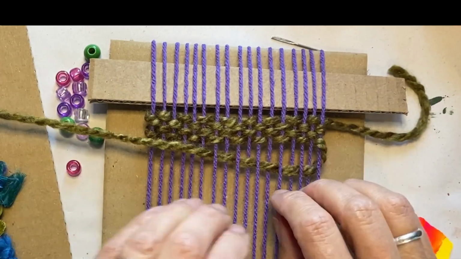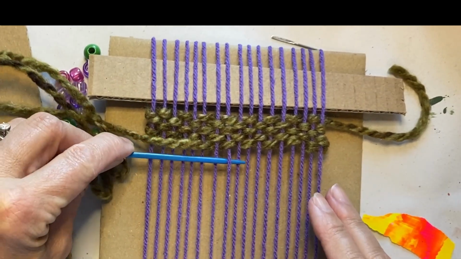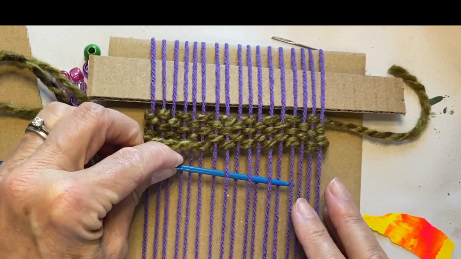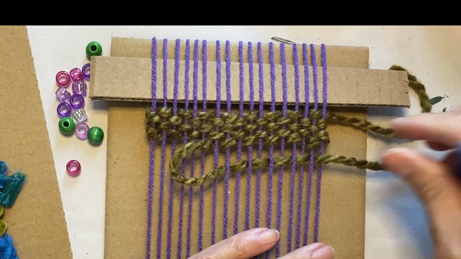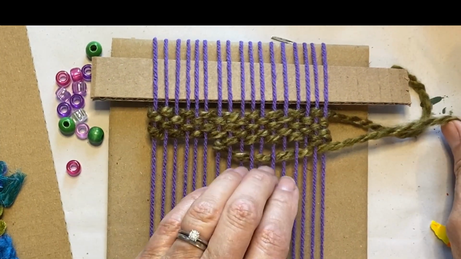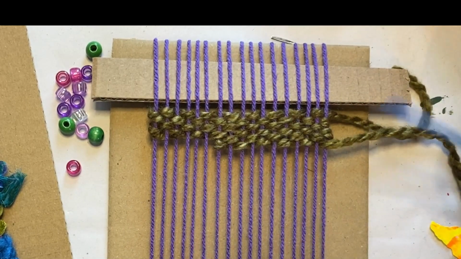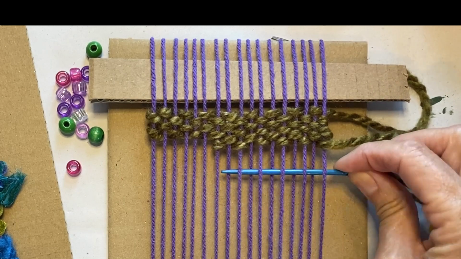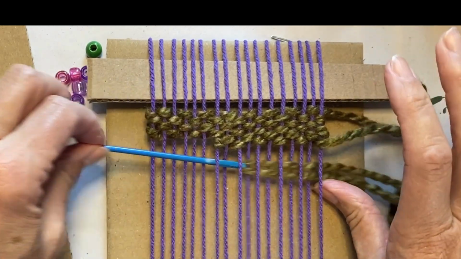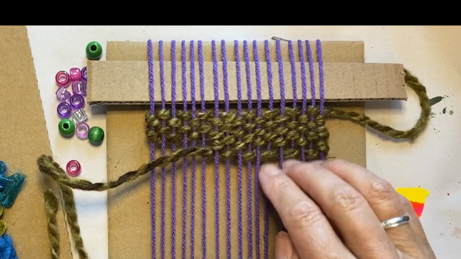Pull that like that, just slide that up, and then I'm going to go back again like this. So we're creating a gap here. So I'm going to go back again, just up to where I was before, like this.